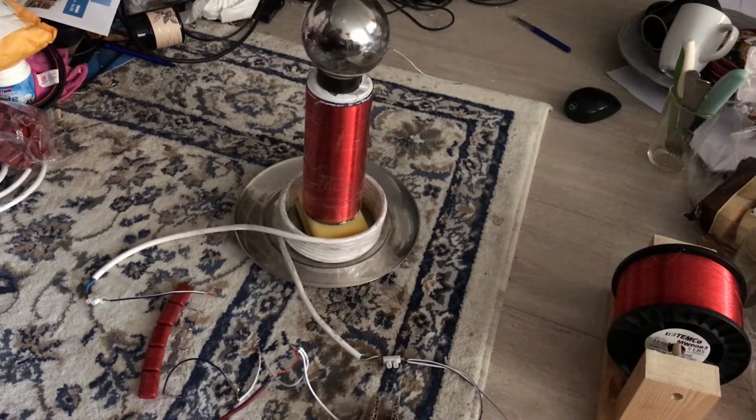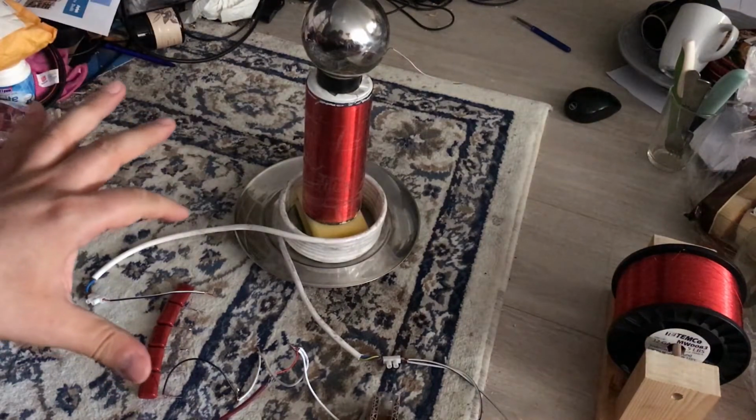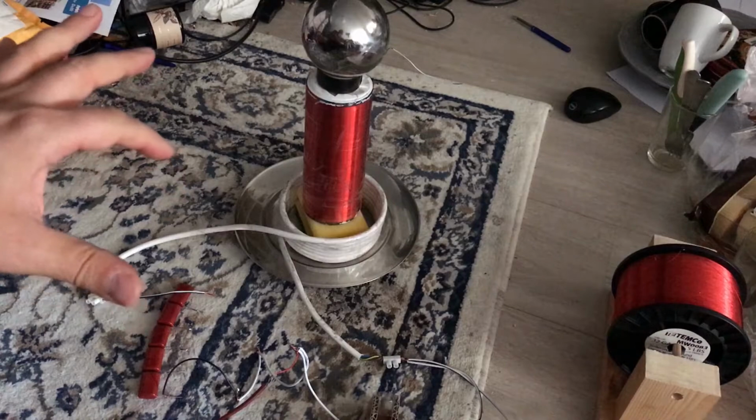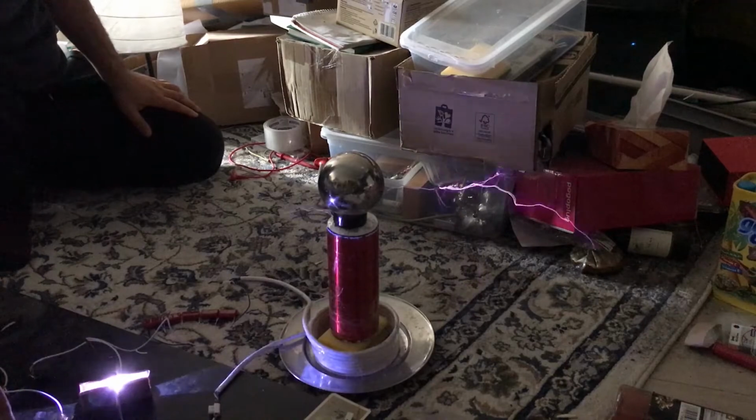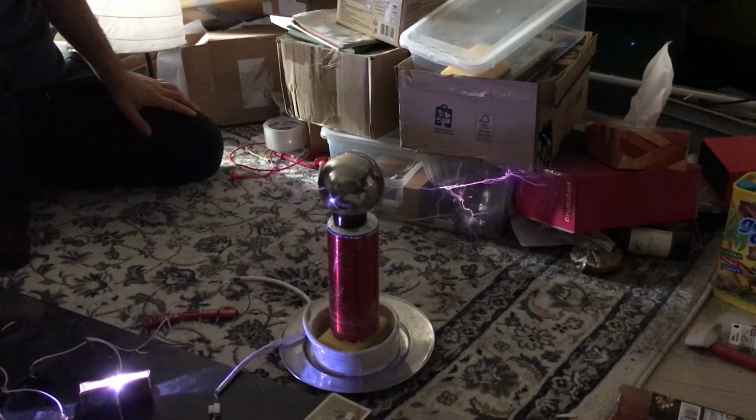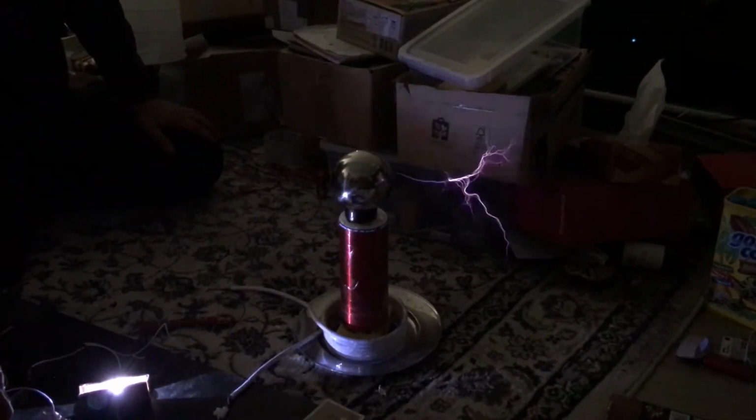Now, as the closure of this video, we'll connect this Tesla coil to a bit more powerful source, and hopefully we'll get longer discharges. And then I will stop the video at that point. It doesn't work.